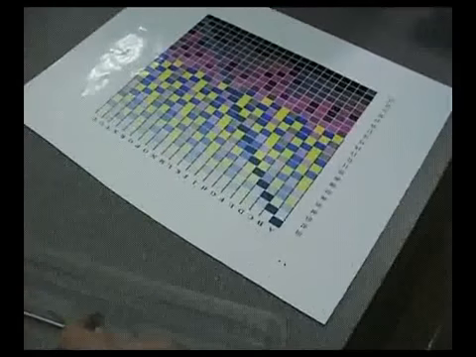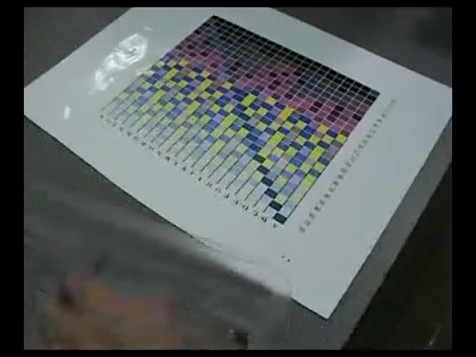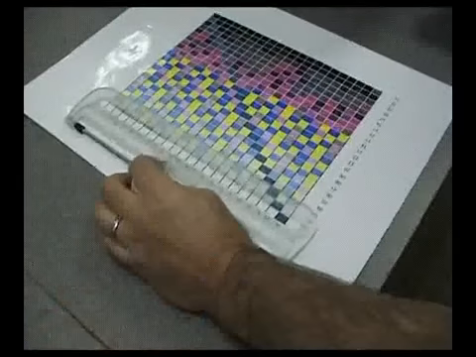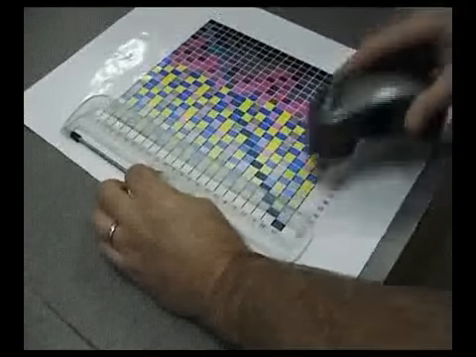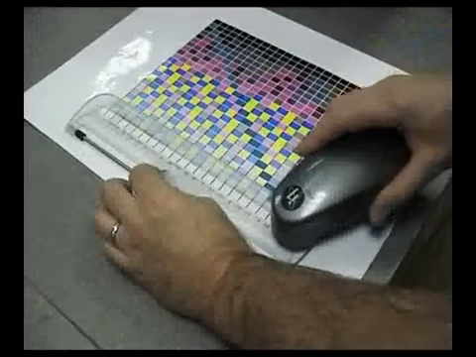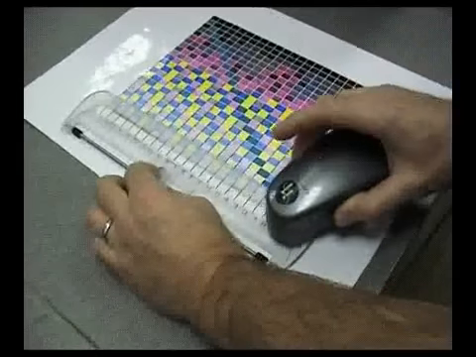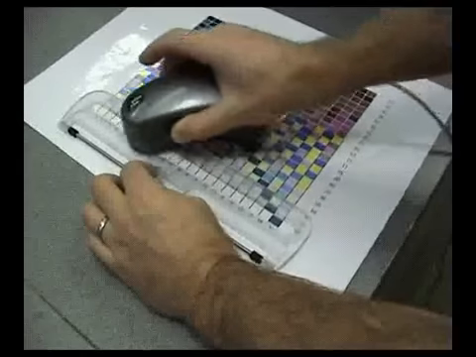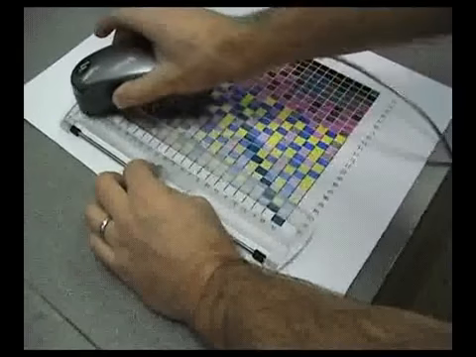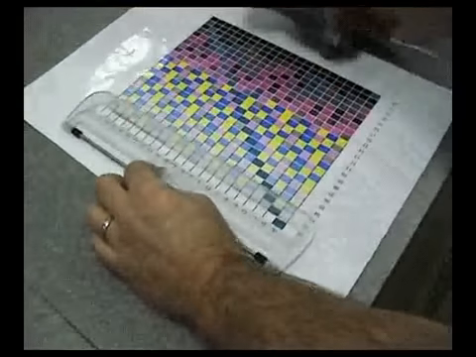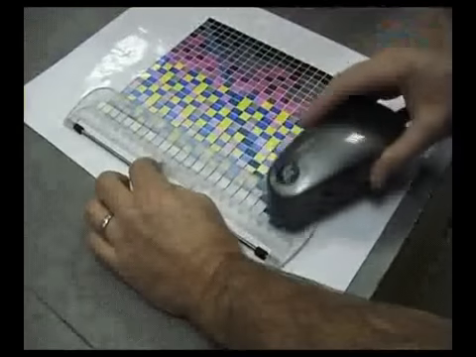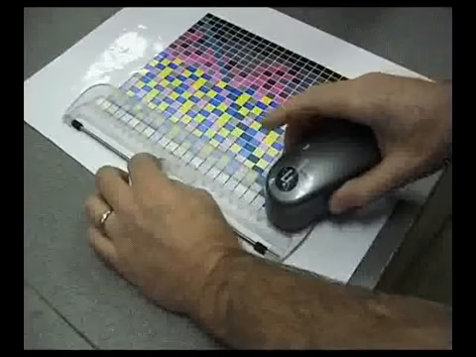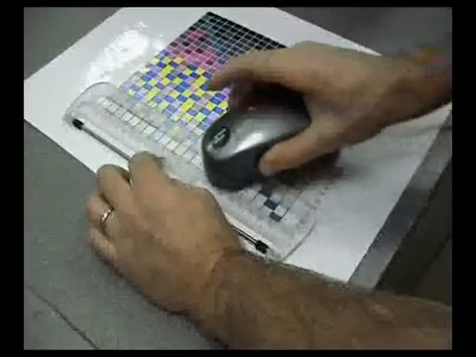The i1 works by placing this plastic guide over the first line to be read. Now I can place the device over this white space to the side of the chart and then press and hold the button on the side of the i1. Once I've done this, it will emit an audible beep to let me know it's ready to start reading. Keeping the button held down, I can now move the device along the guide until I reach the white space on the other side of my chart.